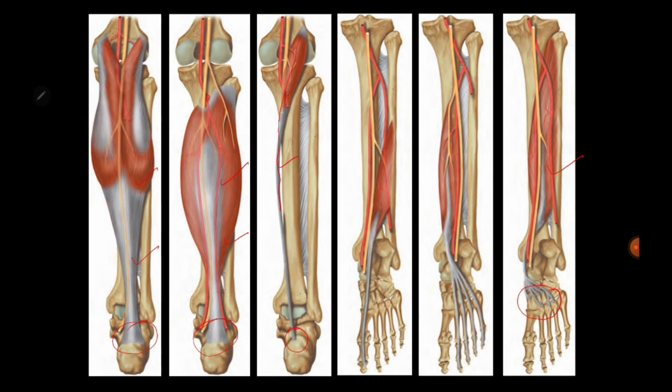Then we have flexor digitorum longus, which arises from tibia and interosseous membrane, and the tendon crosses the tarsal tunnel. It divides into tendon slips, which insert over the plantar aspect of the lateral four toes, distal phalanx. Then we have flexor hallucis longus, which arises from fibula and interosseous membrane, and the tendon crosses the tarsal tunnel, and it inserts over the distal phalanx of the great toe on the plantar aspect.